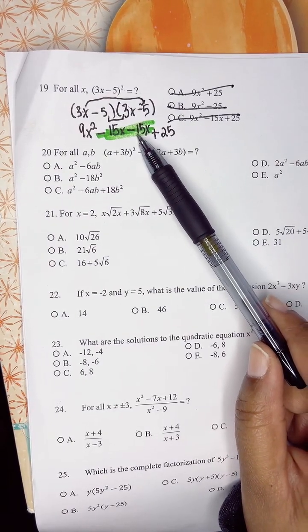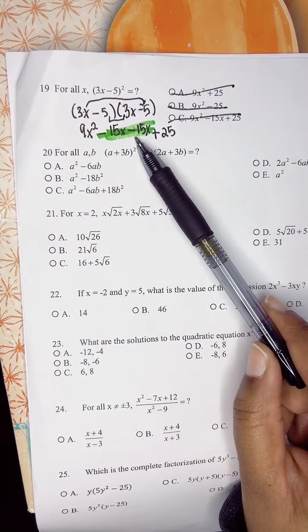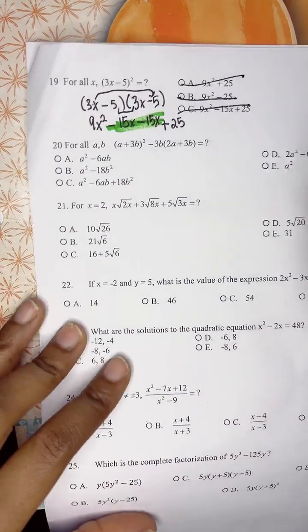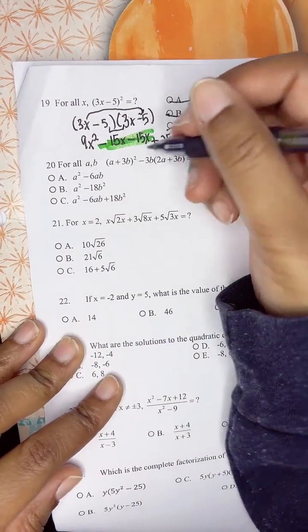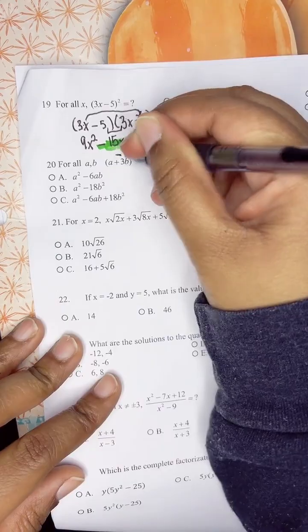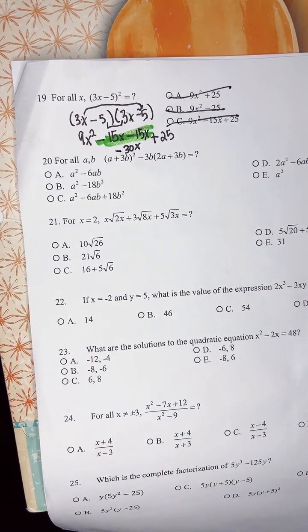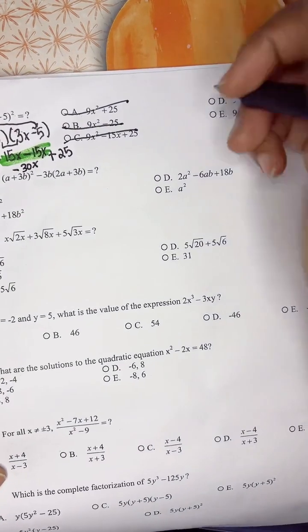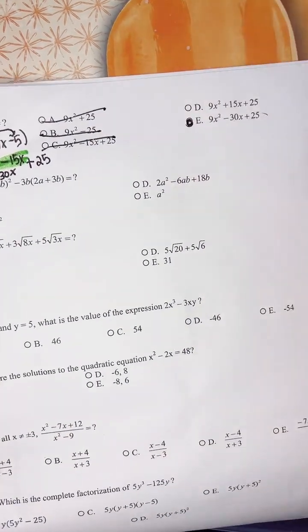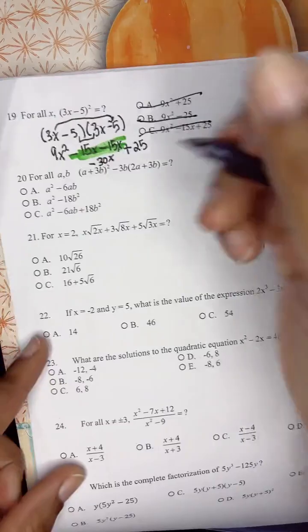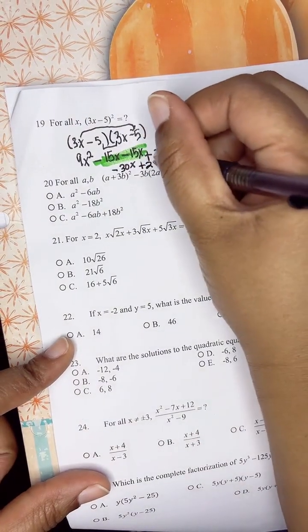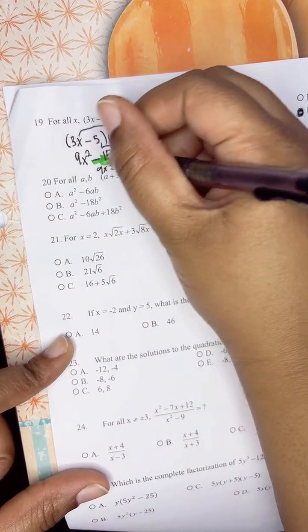Then they said to you, let me get $15 more. Well, if you borrow 2 15s from me, that means you owe me $30, right? You owe me 30. So E is our answer. And we could drop down the plus 25 and the 9x squared.